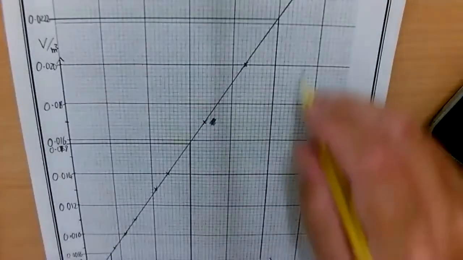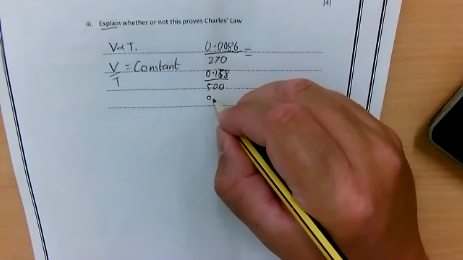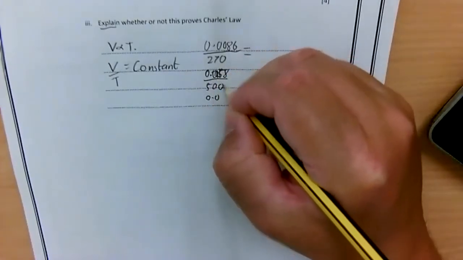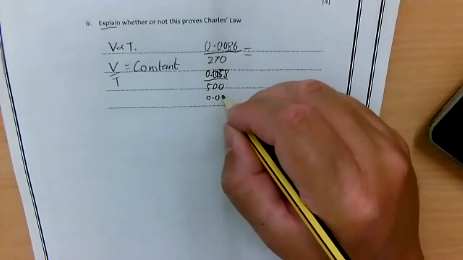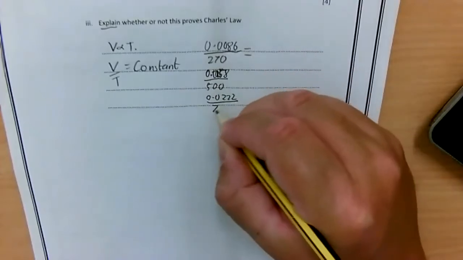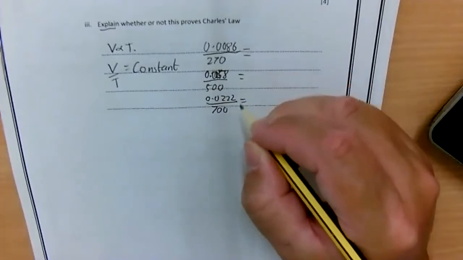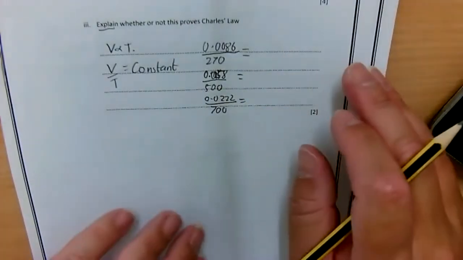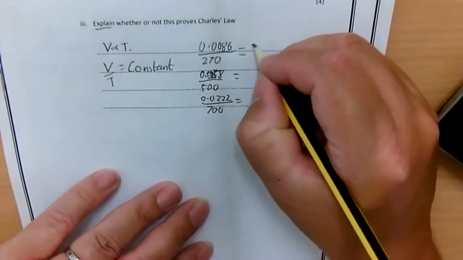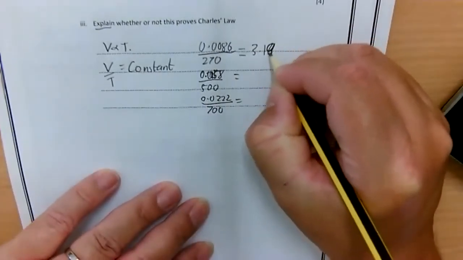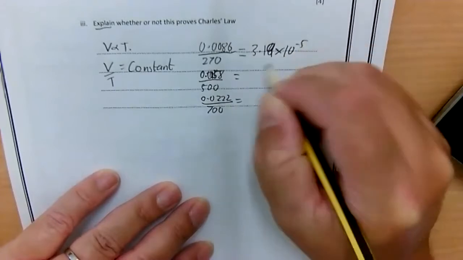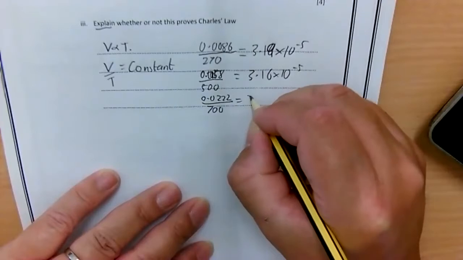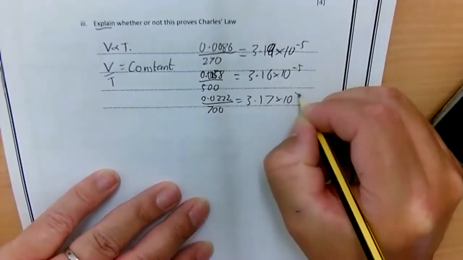And exactly the same at 700. Oops, 0.0158. Okay. If I divide one by the other, what I end up with is three numbers. So I get 3.19 times 10 to the minus 5, 3.16 times 10 to the minus 5, and 3.17 times 10 to the minus 5.